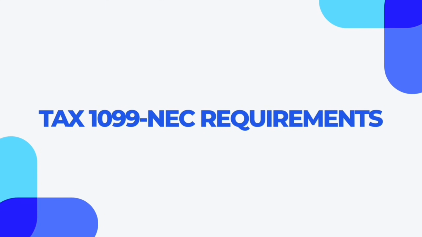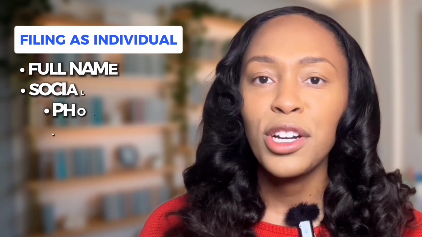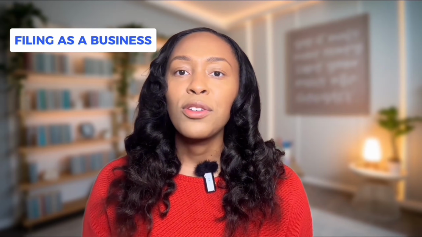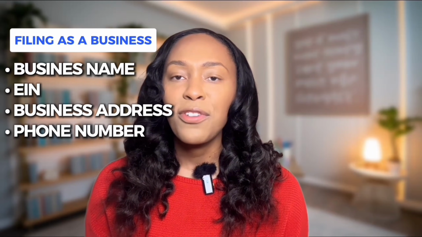Now that you know how to file this form, let's talk about the requirements. Basically, the information you need to have ready to go. And so you'll need to provide some basic personal or business details. If you're filing as an individual and not as a business, that means you'll need your full name, social security card number, phone number, and address. If you're operating as a business, you'll use your business name, EIN, business address, and phone number instead.